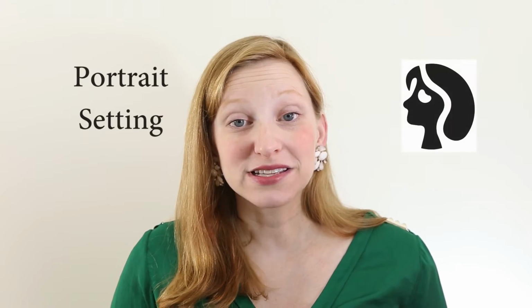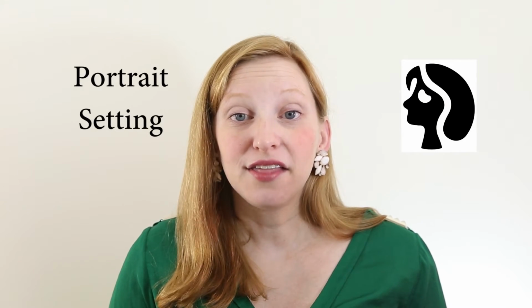The first is portrait setting. In portrait setting, this is specifically for you taking a picture of a single person. We are not talking about a group photo. With this particular setting, it will bring all the focus to the face of your subject, and it will try to blur out the background so that it's concentrating all of that focus right on your subject, and that's very flattering for a portrait.